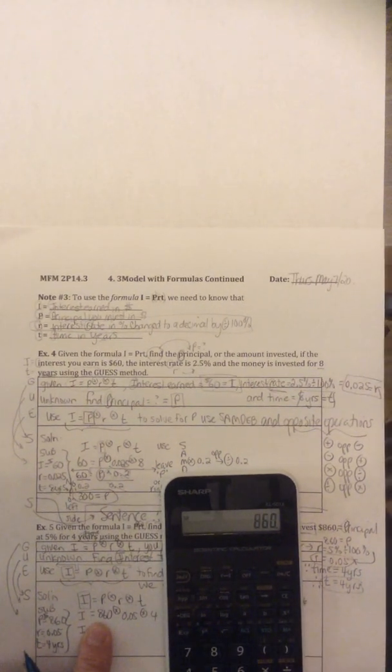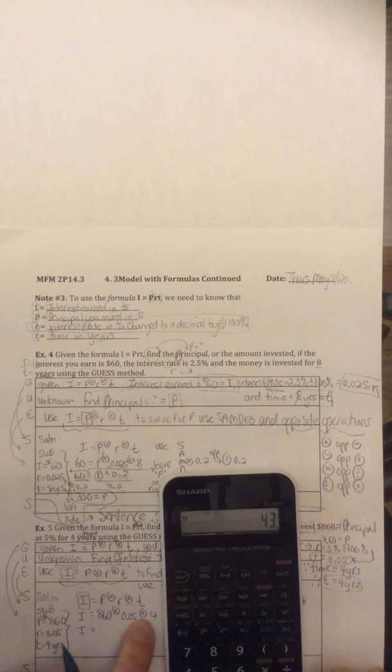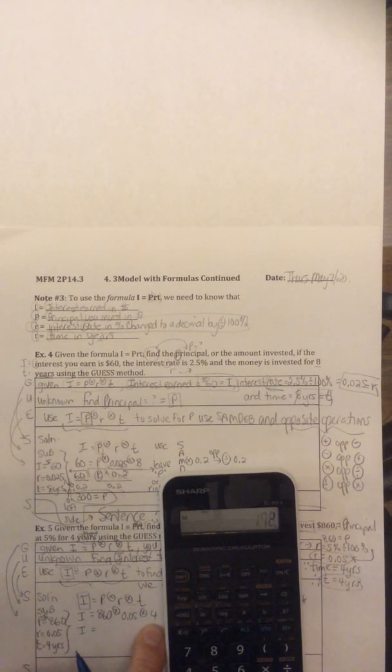Sub that in. Okay, so I is what I'm finding. I could put a box around that if I want. Equals, so rewrite it if I want to. P is 860 times R, 0.05, times T, which is 4. So I is equal to 860 times 0.05 times 4 equals.